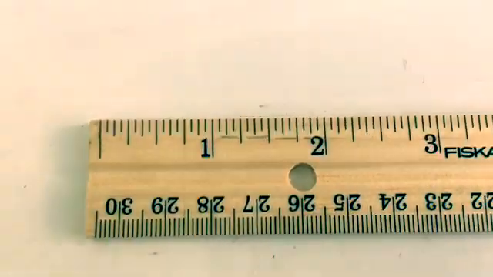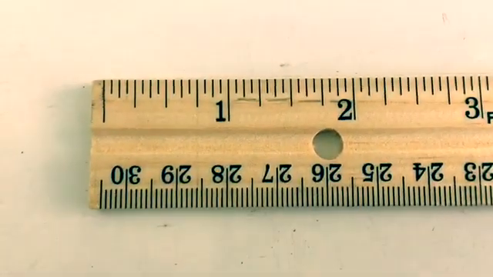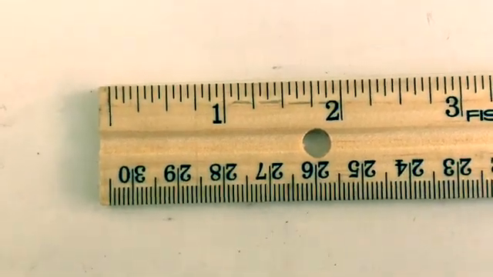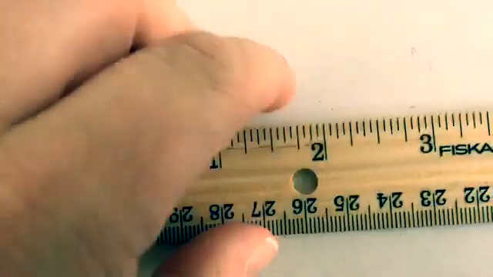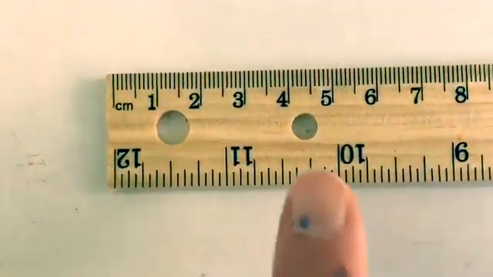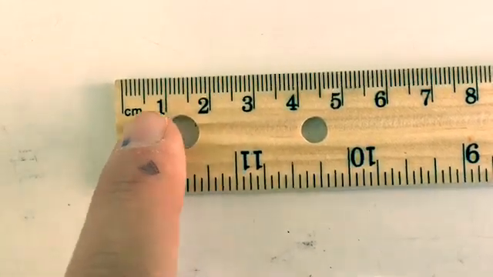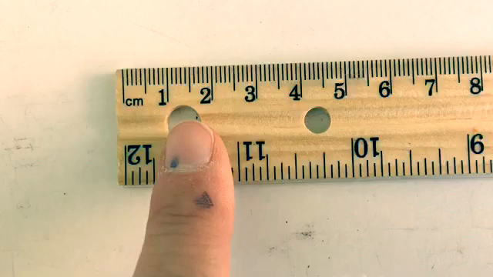Here is a ruler, and you can see the inches right there. But what are all those upside down numbers? Let's turn it over and take a look. You see that little cm, that stands for centimeters.